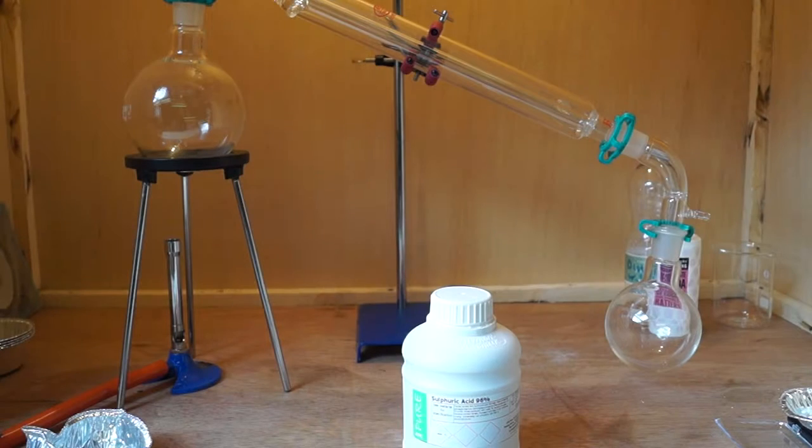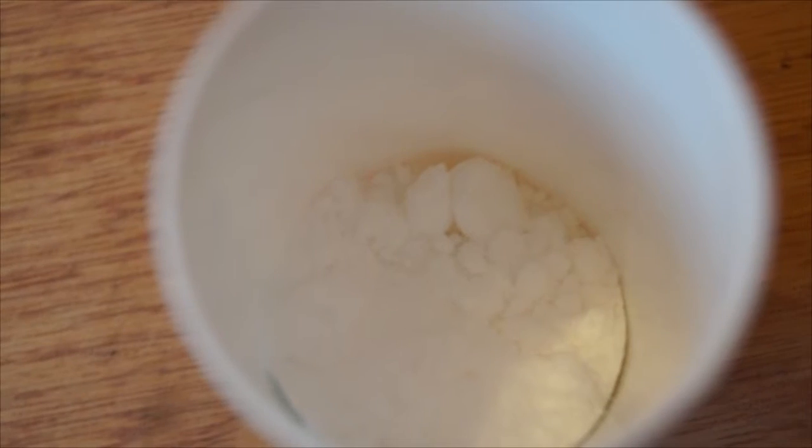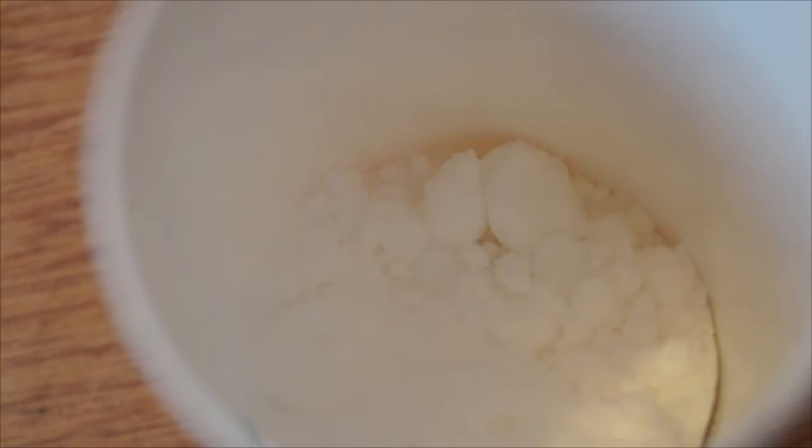For this experiment you will need distillation apparatus, a glass pipette or you could use a dropping funnel, anhydrous sodium acetate, 18 molar sulfuric acid, a clamp stand, a Bunsen burner or hot plate, and a tripod if you are using a Bunsen burner. When dealing with a strong acid, it is always good to have a base at hand to neutralise any acid spills. I'm using sodium bicarbonate.